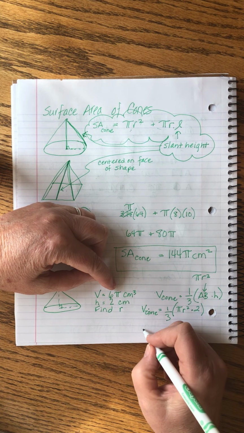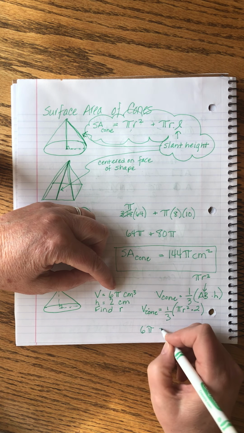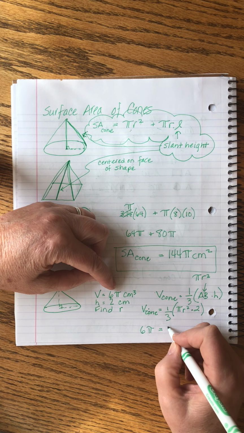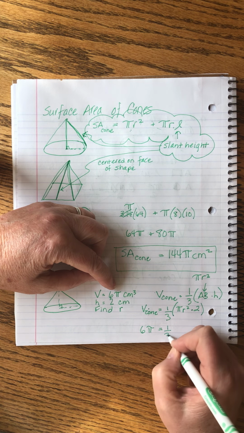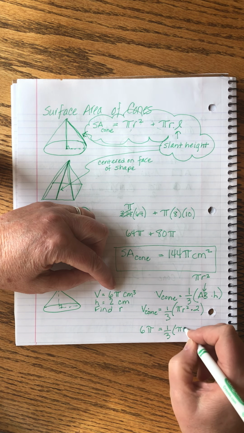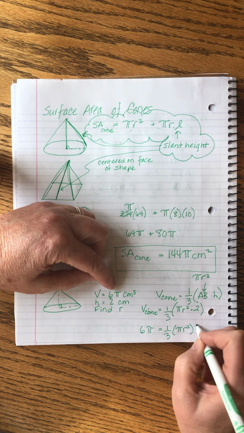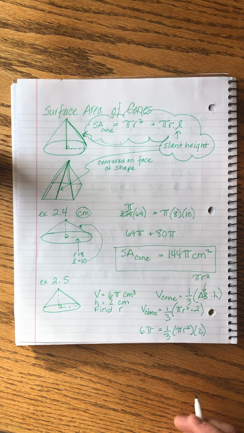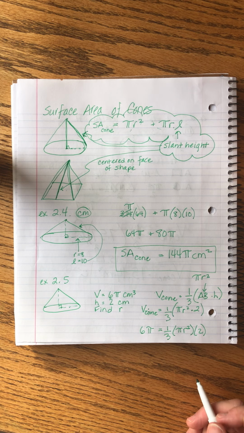So I'm going to put 6 pi equals 1/3 pi r squared, and I'm going to put 2 in its own parentheses so it looks more normal to me. Do you see what I'm doing? I am setting this up so we can work backwards.